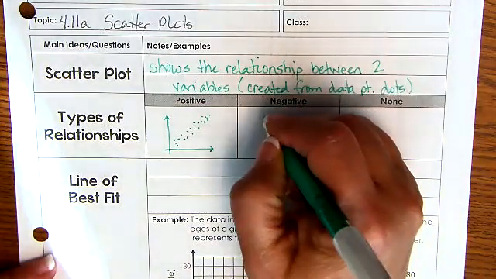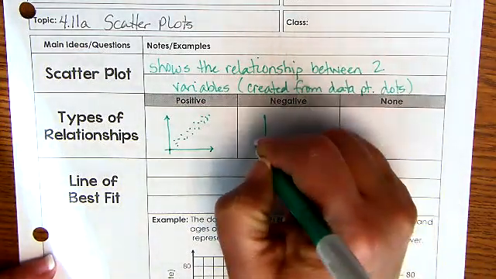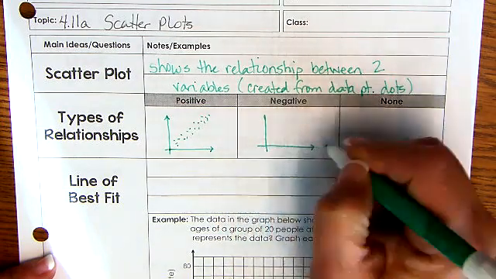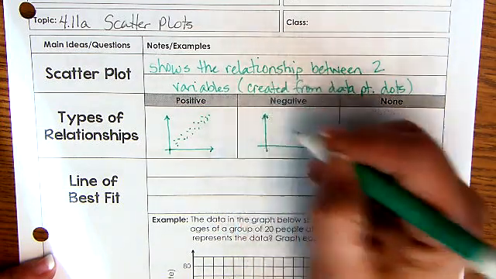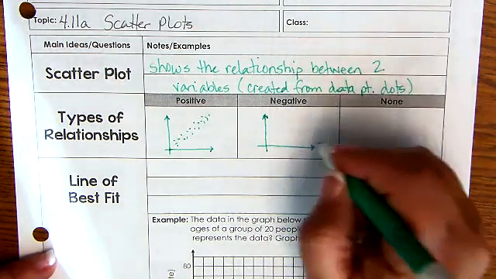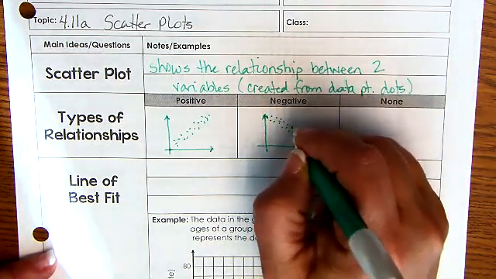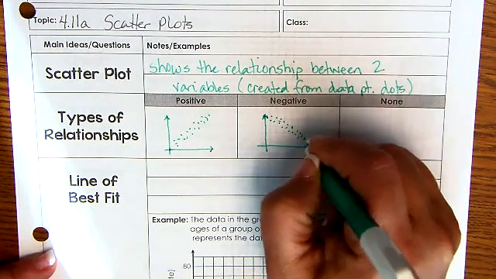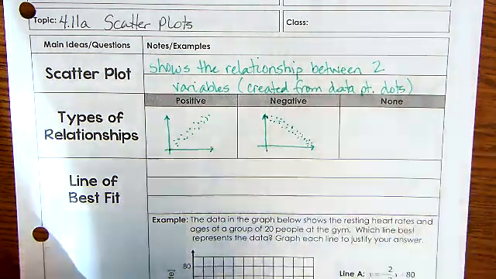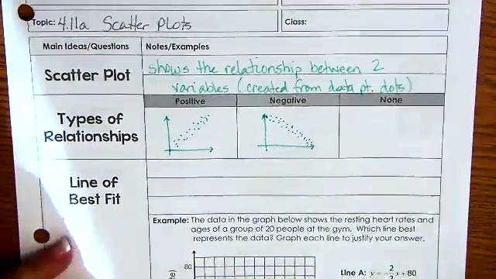Now, if it's negative, again it is on a first quadrant, but just like the negative slope, it goes downhill. But it's very close together so that you see that it's definitely a negative slope.